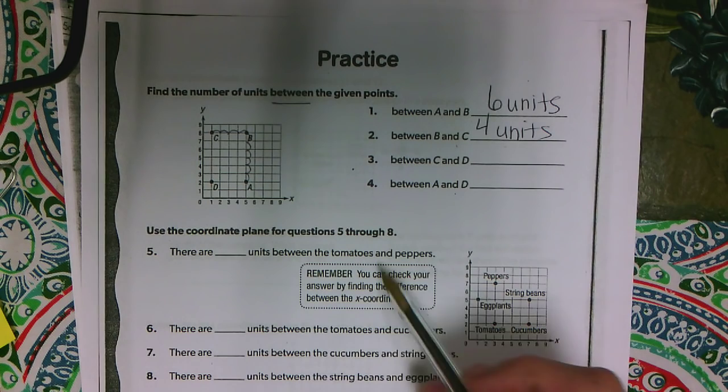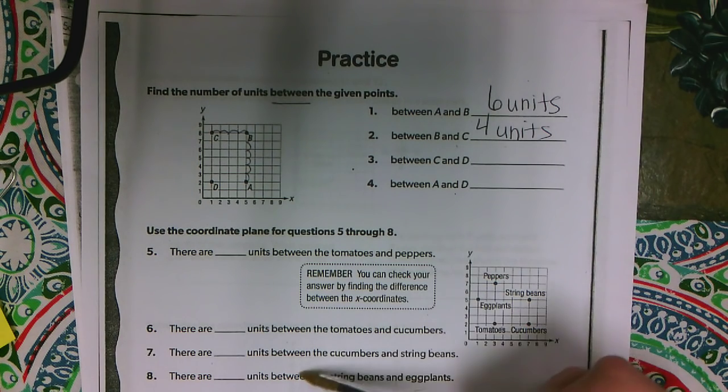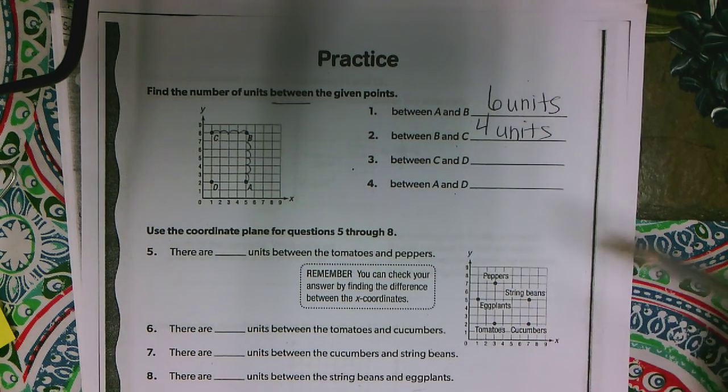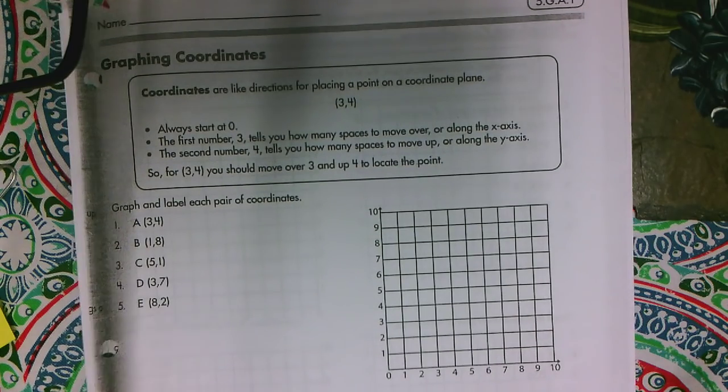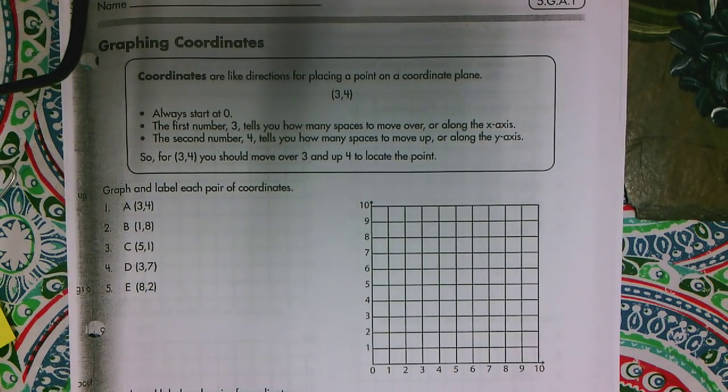Okay, you would do the same thing here, trying to figure out how many units are between the different vegetables. And then you just have some questions that could be real life things about students' desks in the classroom and things like that. So you will complete the front and back of this. And then you're going to have some more practice that looks like this.